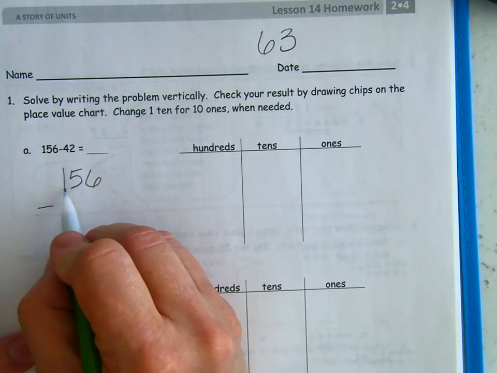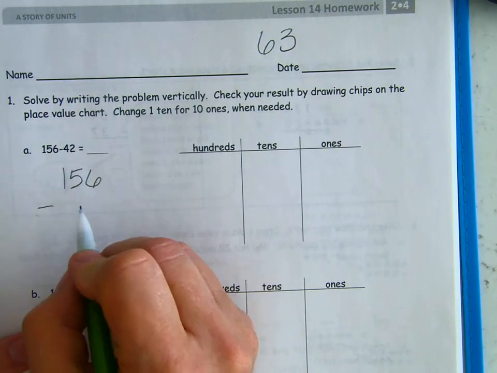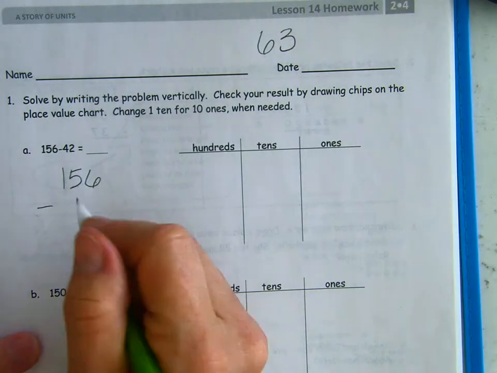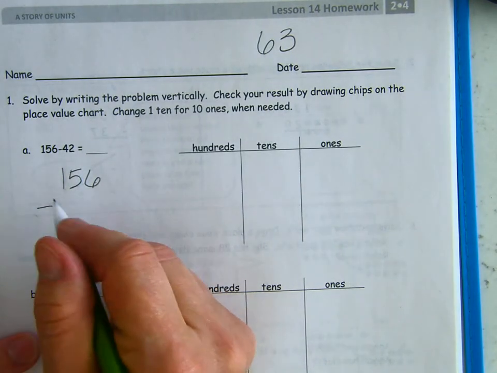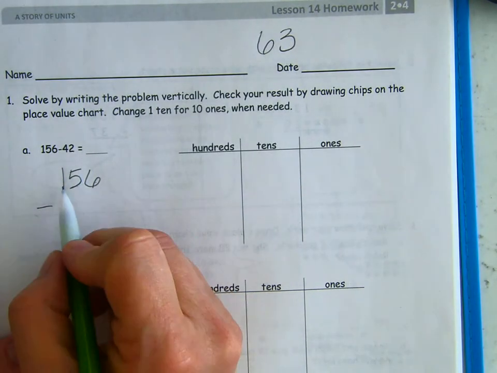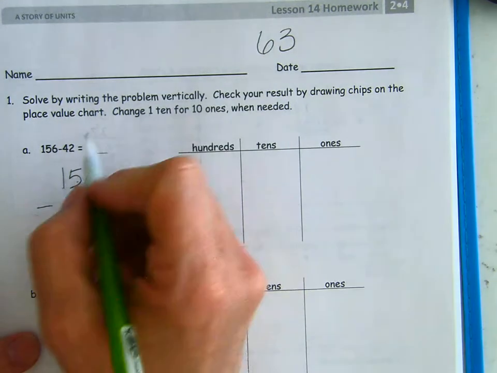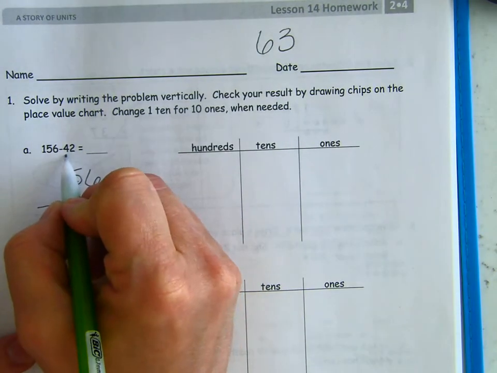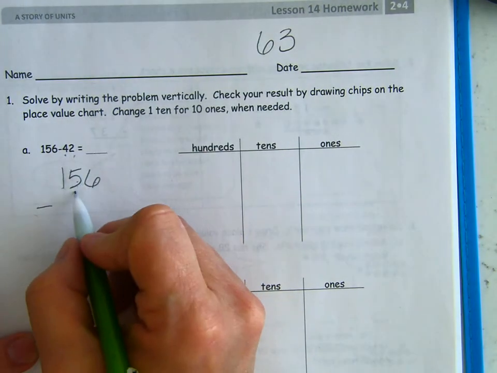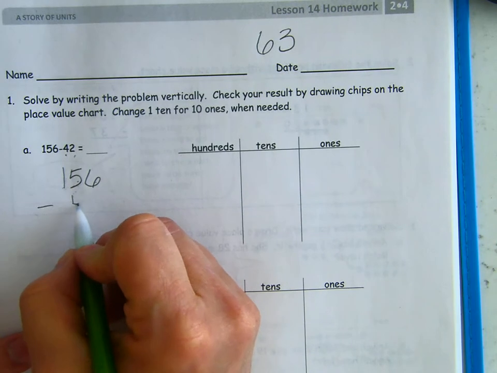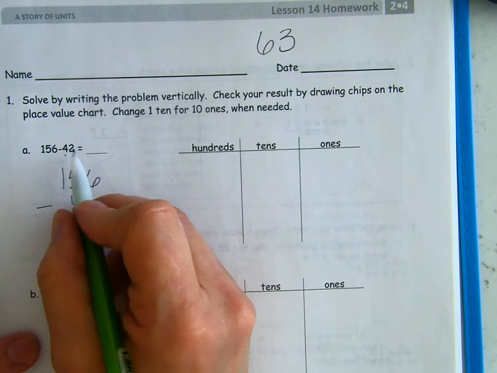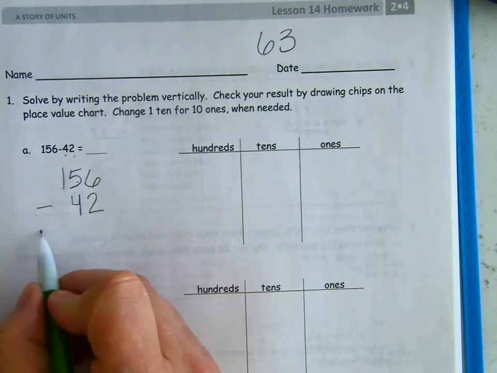Now, this is a 3-digit number. 42 is a 2-digit number. So still really important that we're lining up correctly. This is hundreds, tens, and ones. 42 just has tens and ones. So my 4 needs to be under the 5 because that's in the tens place. And the 2 needs to be under that 6.